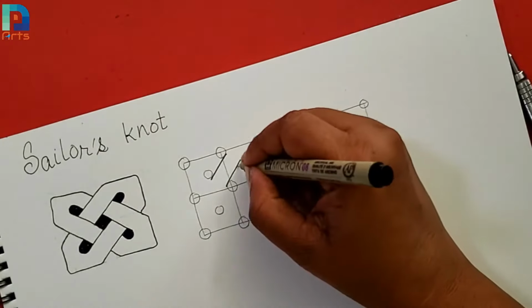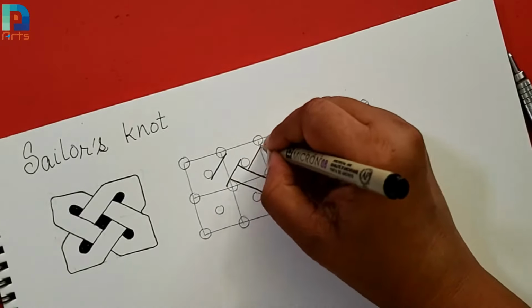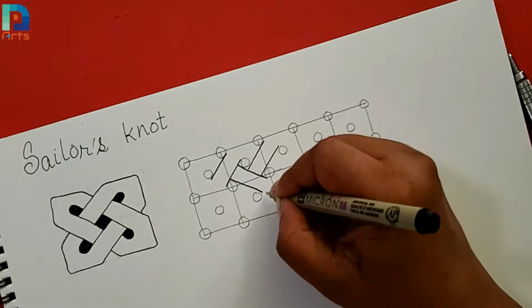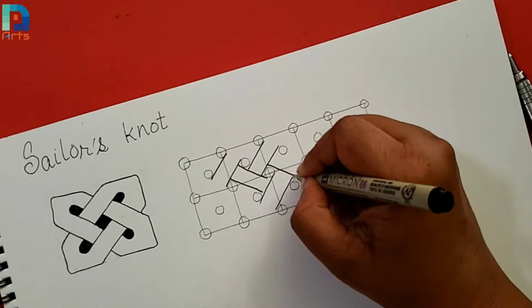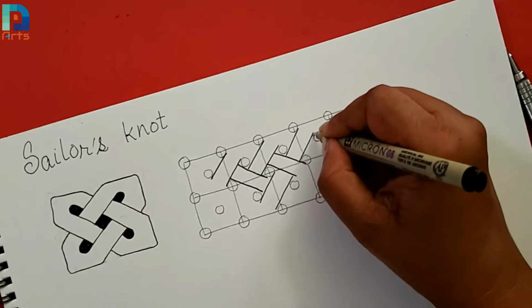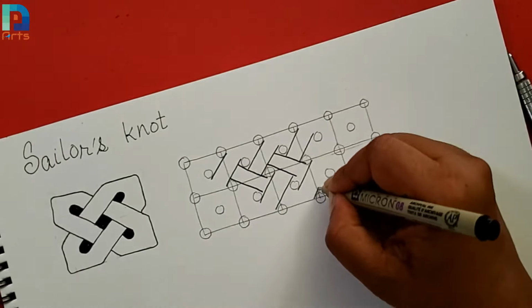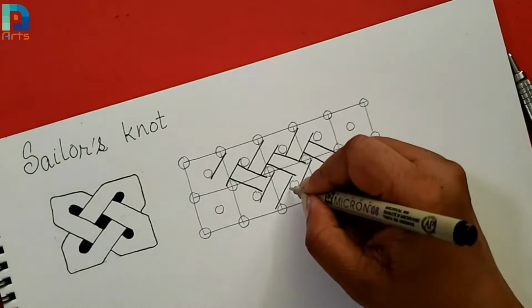And here we are going to draw the T. So we continue drawing like that. Like the slanted.